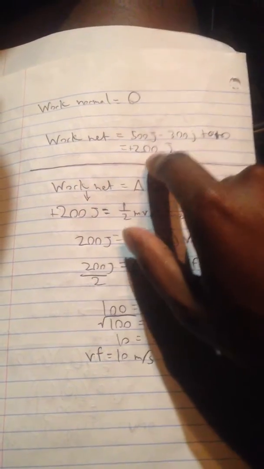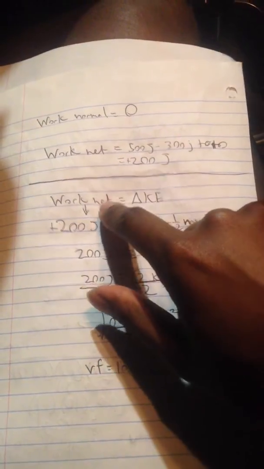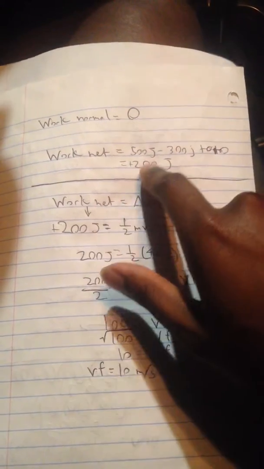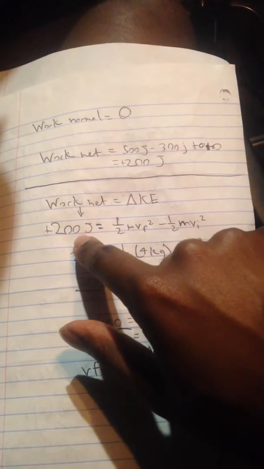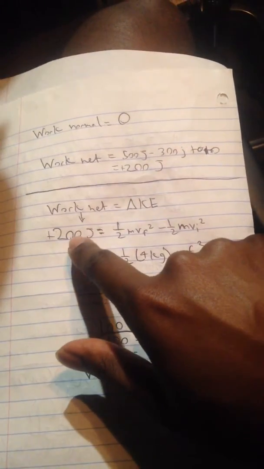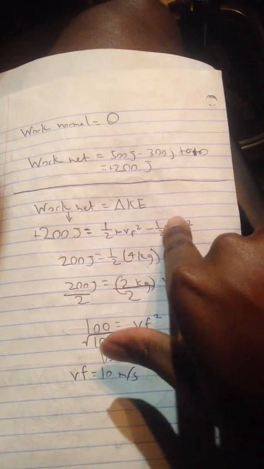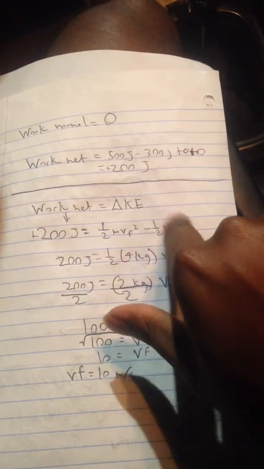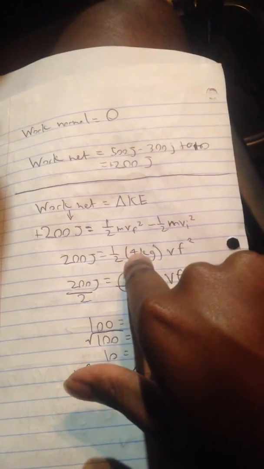Now to find the speed, I know the net work now, so I go to the change of kinetic energy in order to find the speed. So since I know the net work, I use this work energy theorem. So I have 200 joules equals 1/2, and since this trash can starts at rest, I can get rid of the initial velocity, and I plug in the mass, which is 4 kilograms.